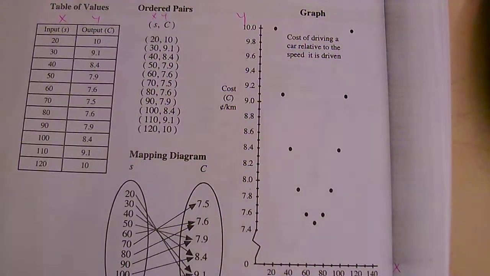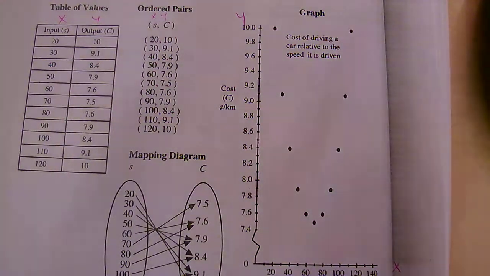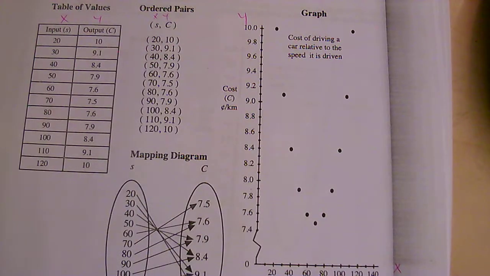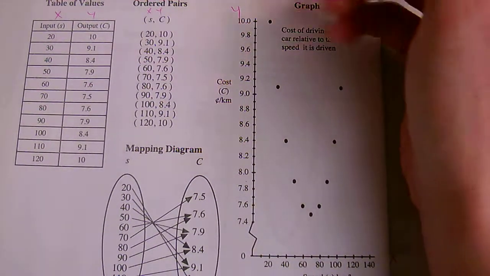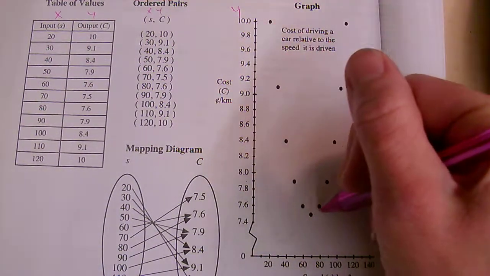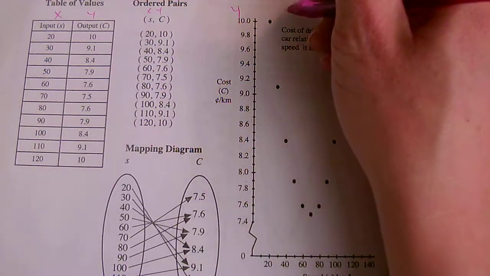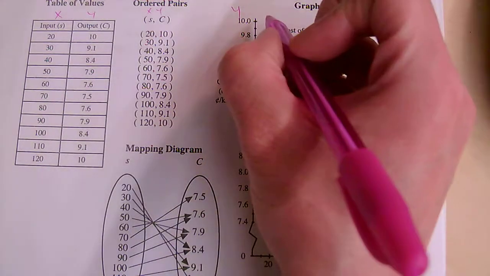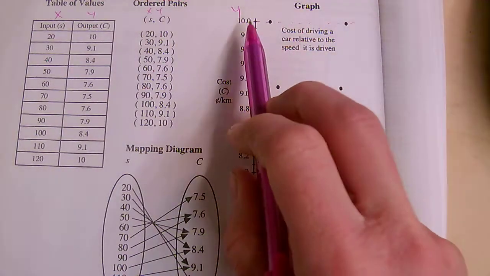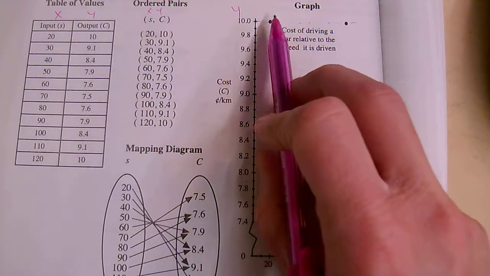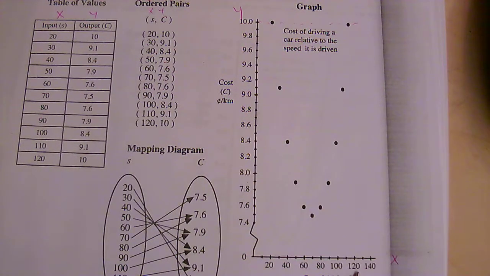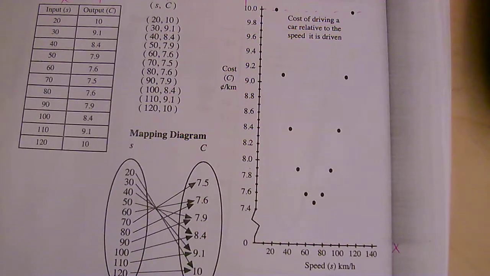There are so many general rules in math, but we just need to take the information given to us and apply it to the general rules that we know. You'll see here we've got what we would call a parabola. If we look at 10 right here, we see that it costs us 10 cents per kilometer if we go 20, and if we go 120 kilometers per hour.